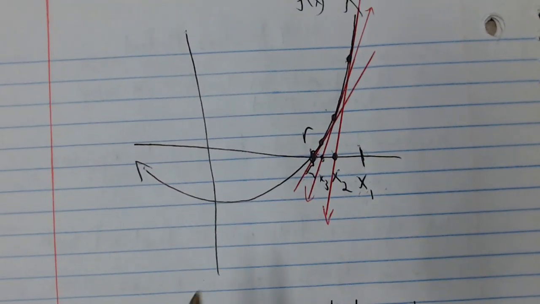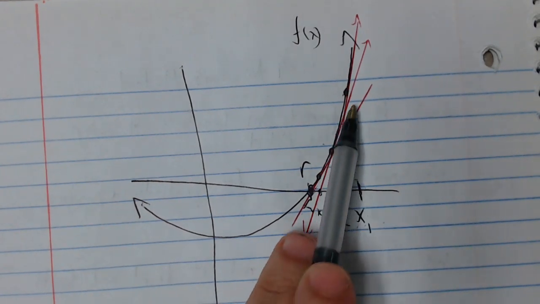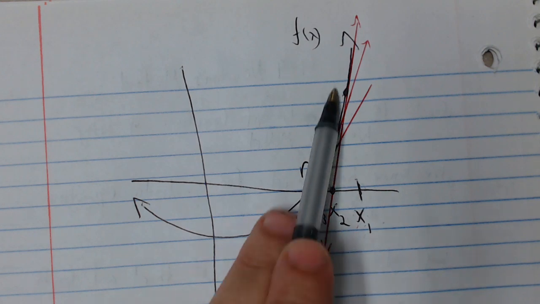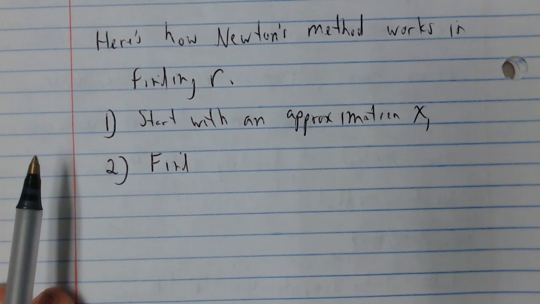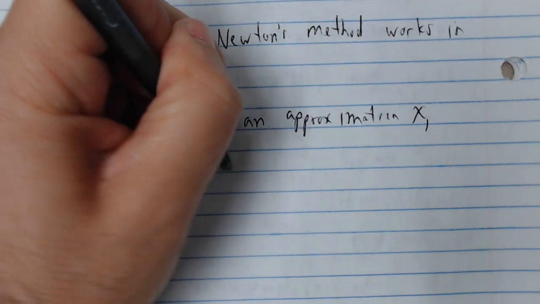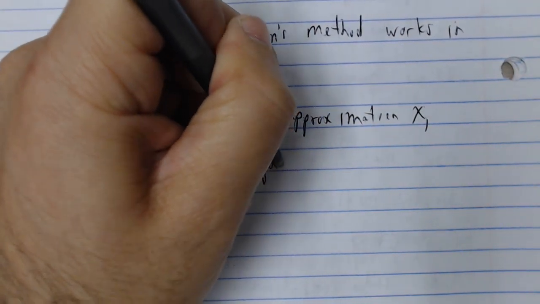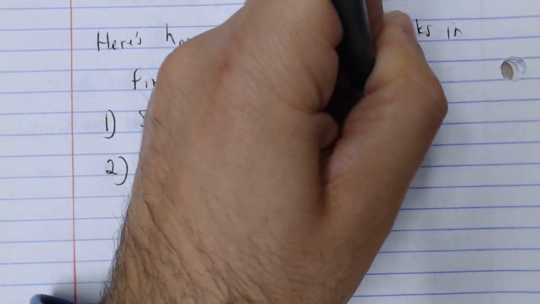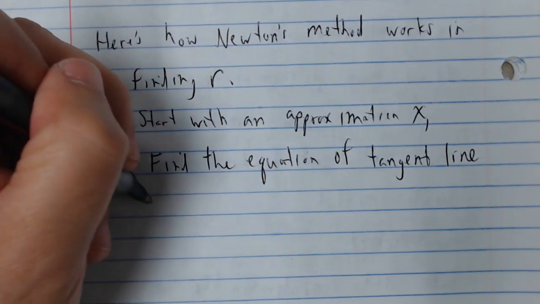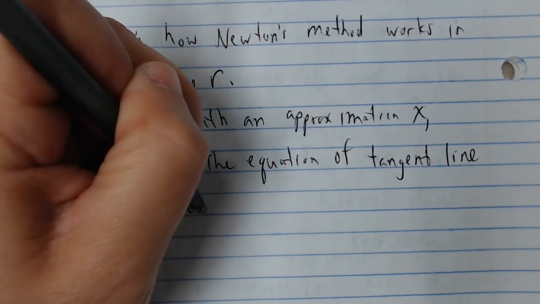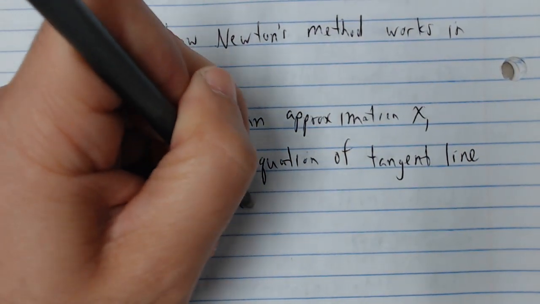Okay, so once you do that, we're going to go through the steps. If you remember, we made our initial guess, x1, and then what did we do? We found the equation of the tangent line at x1 to this curve. So what we would say is, find the equation of the tangent line to the point x sub 1 comma f of x sub 1.